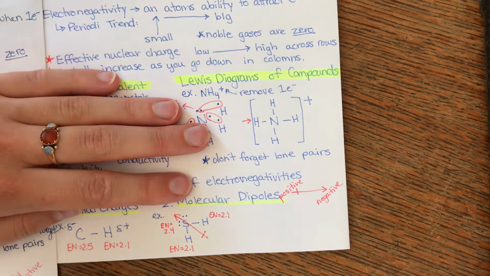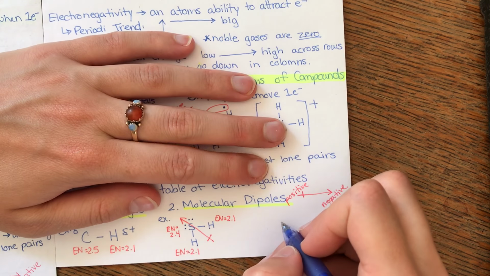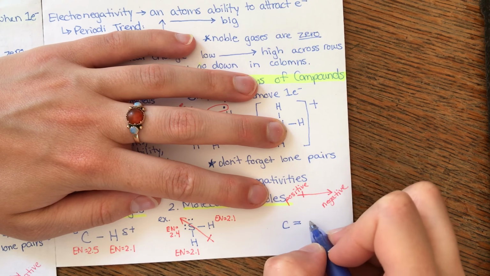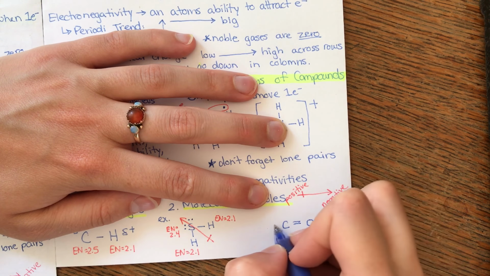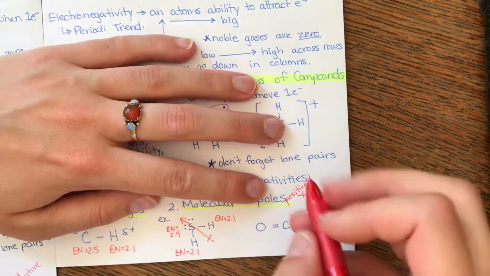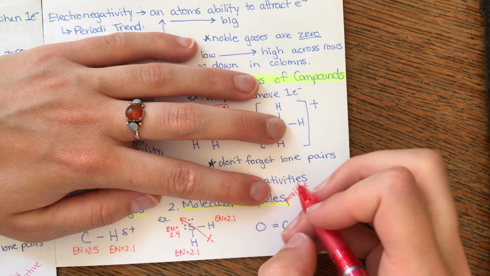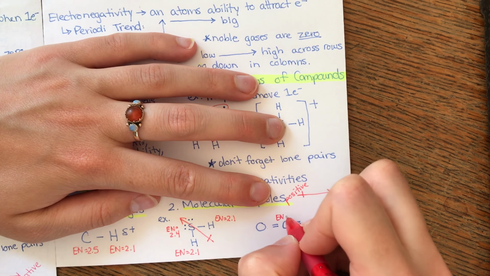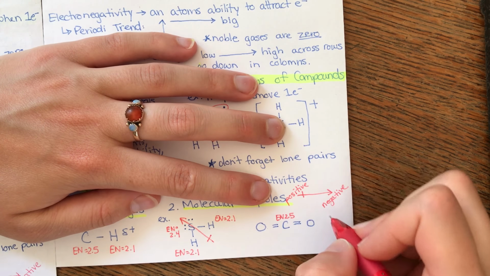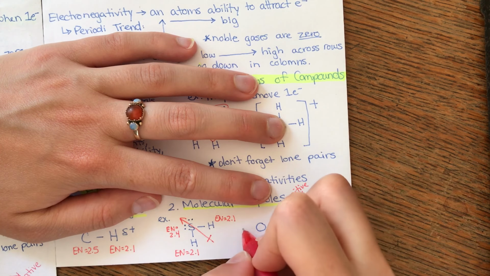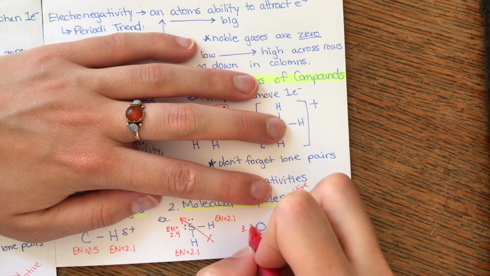Sometimes you'll come across molecules that will have partial charges, so they'll have a difference in electronegativity, but they won't actually have an overall dipole. So an example of that would be carbon dioxide. So the electronegativity of the carbon is 2.5, but the oxygen is 3.5. So this is 3.5, and this one is 3.5 as well.